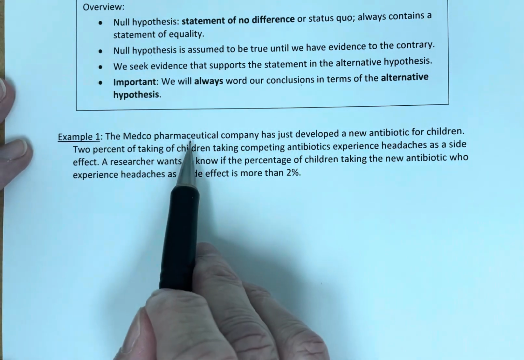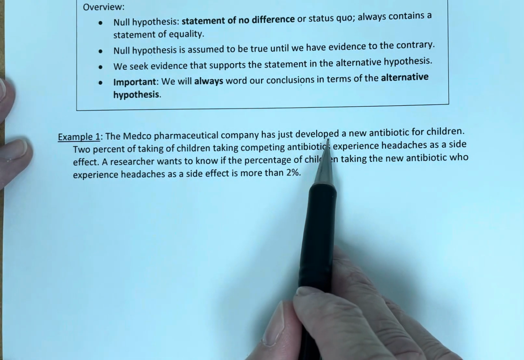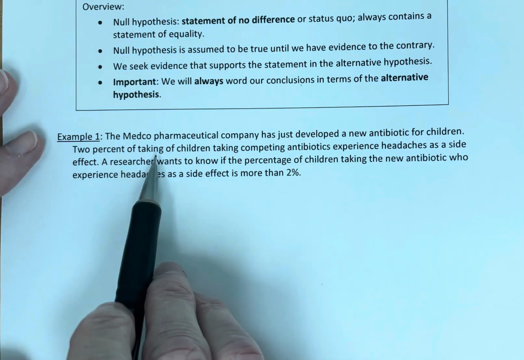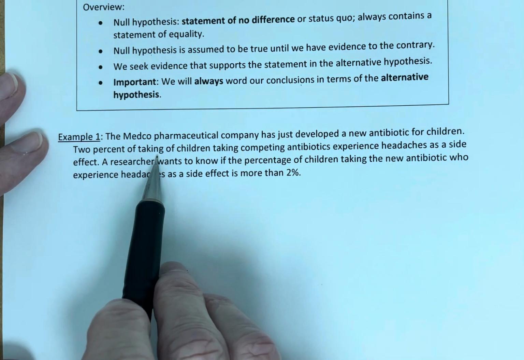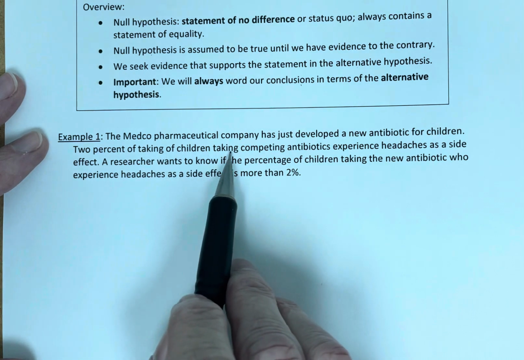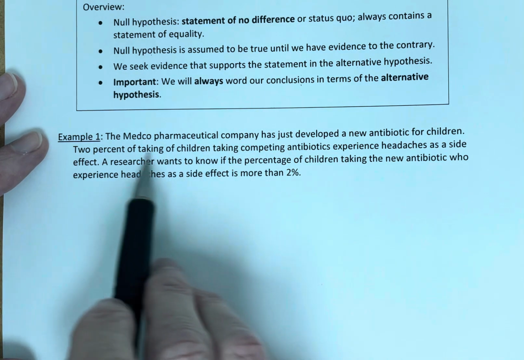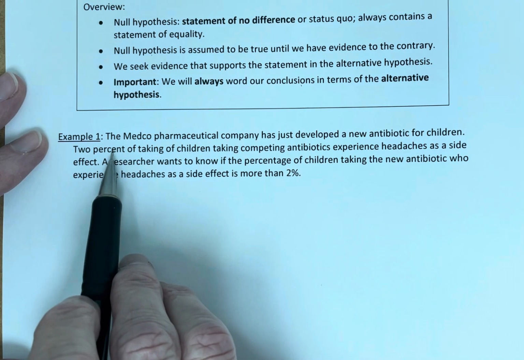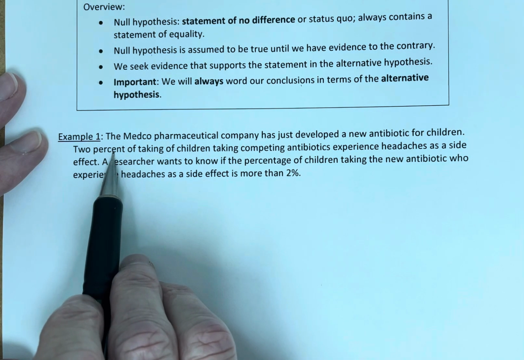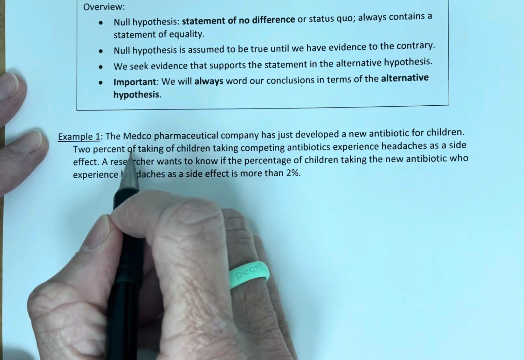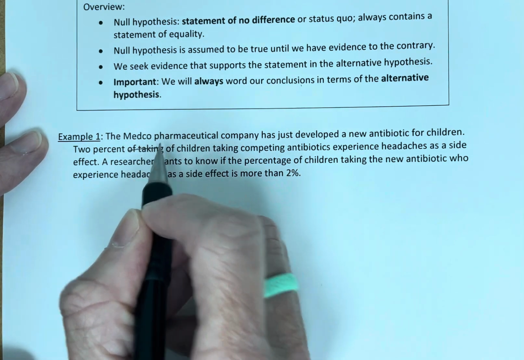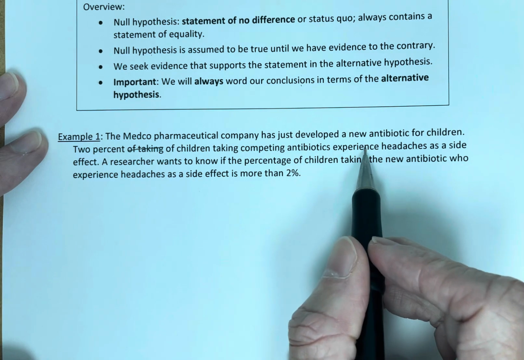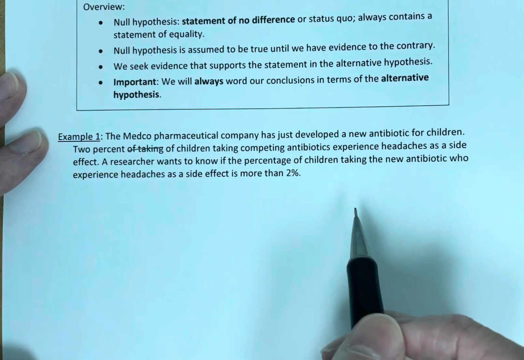Let's take a look at how we set up these two hypotheses. Example 1: the Medco pharmaceutical company has just developed a new antibiotic for children. 2% of children taking competing antibiotics experience headaches as a side effect.